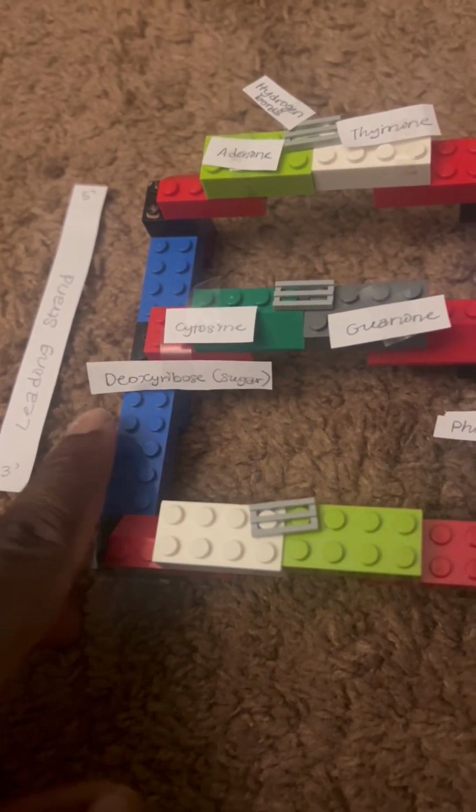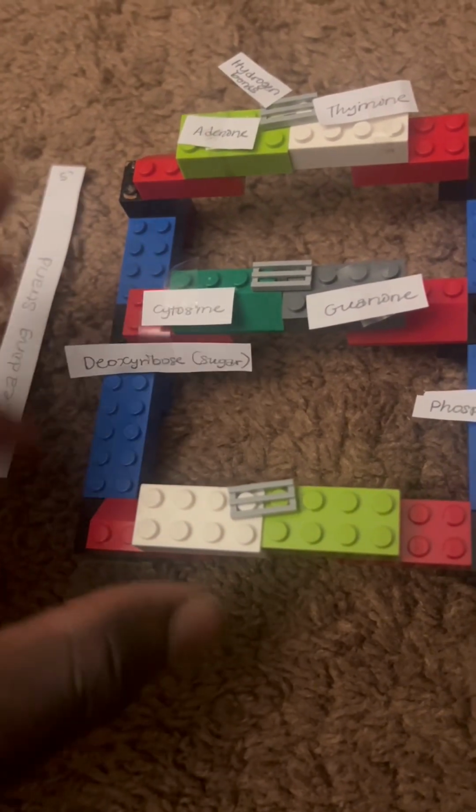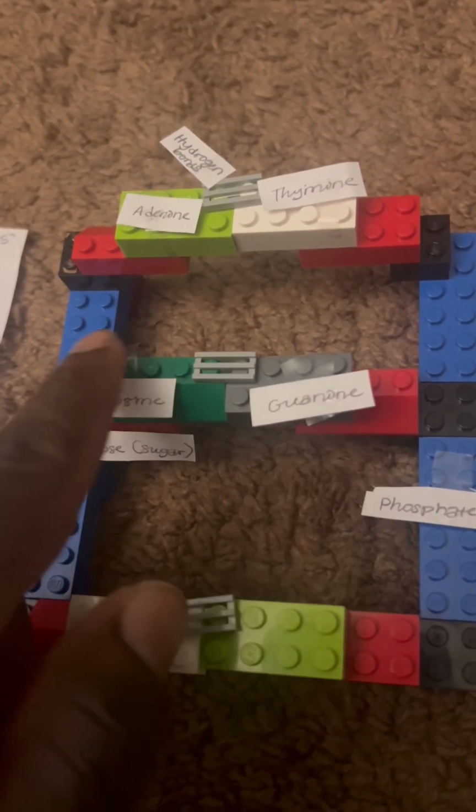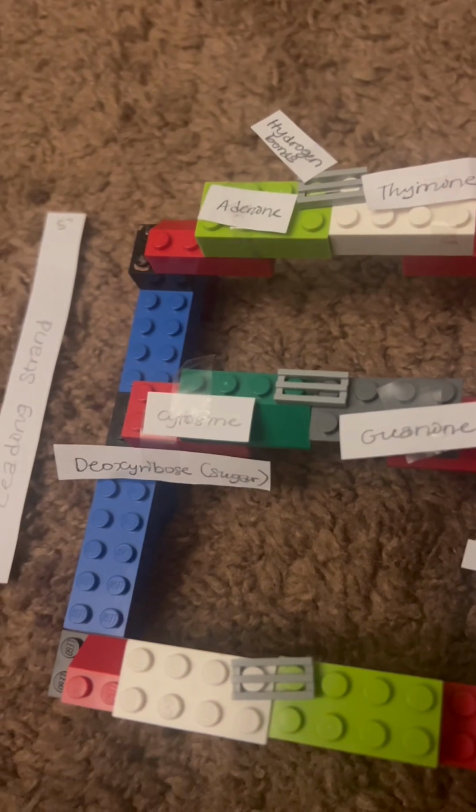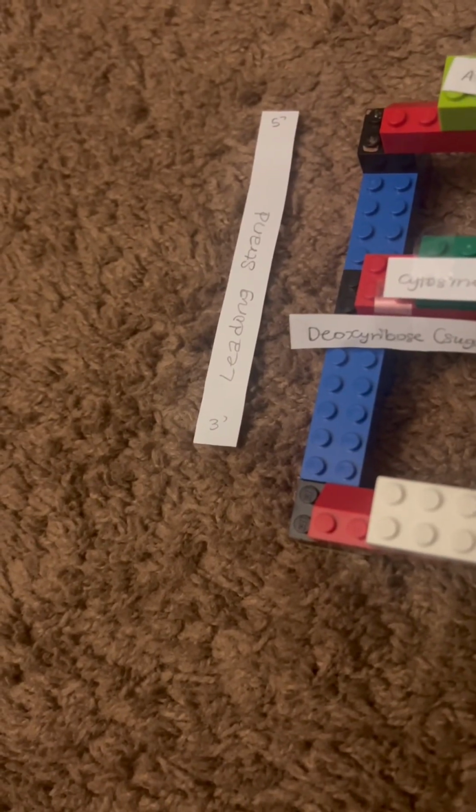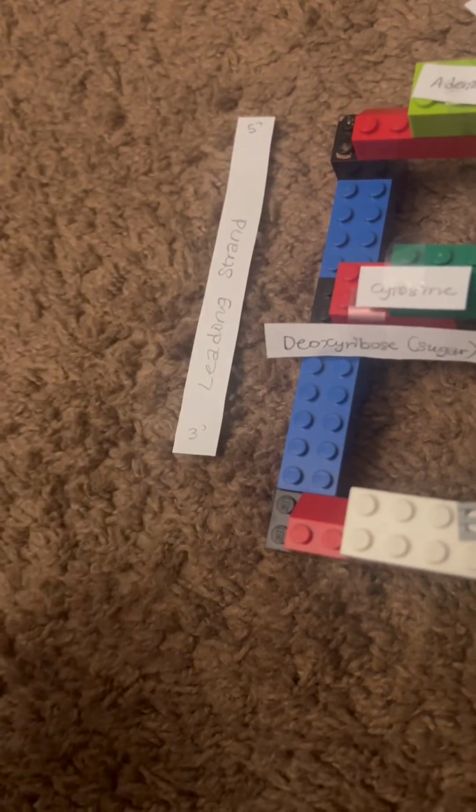When DNA lines up, the pairs follow the complementary base pair rule, where cytosine goes with guanine and adenine goes with thymine. And DNA lines up anti-parallel, which means that one strand goes from 5' to 3', while the other goes from 3' to 5'.